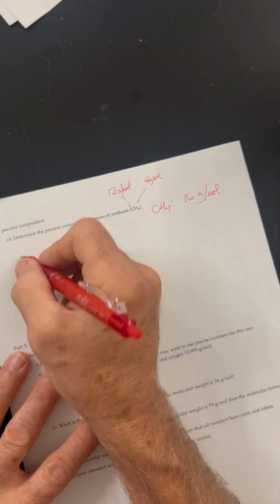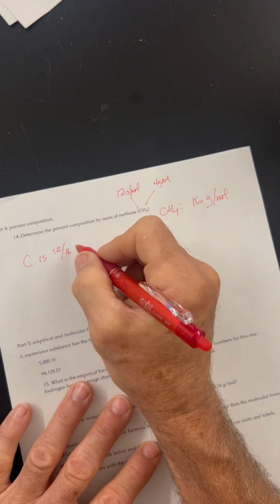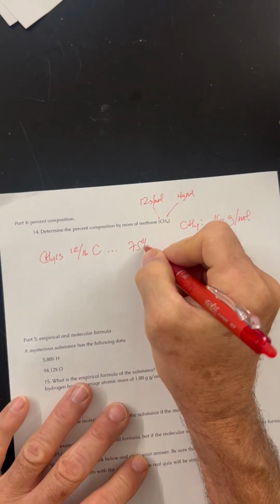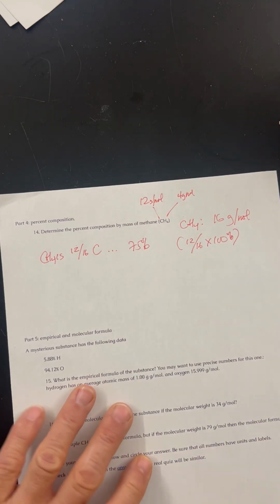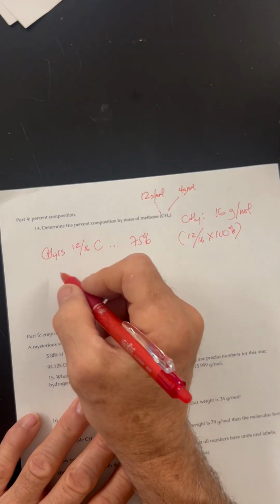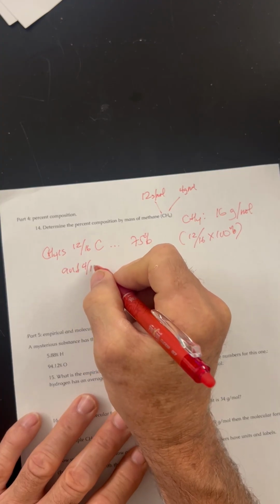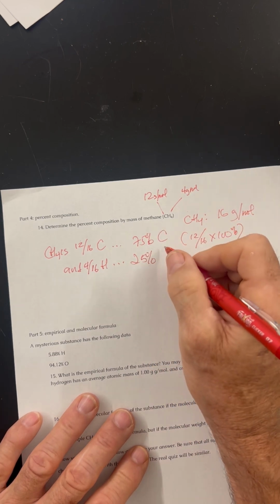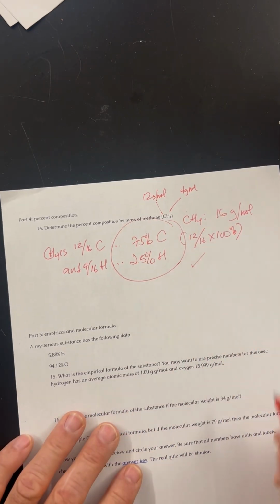I'm going to write carbon is 12 sixteenths. CH4 is 12 sixteenths carbon. That's 75%, right? 12 divided by 16 times 100%. That's how you do it. Take a mole and see, divide up the pie. See what it mostly comes from. The 4 sixteenths is a quarter, is it not? I'm going to write 75% carbon, 25% hydrogen. And that's our answer, and it checks out.